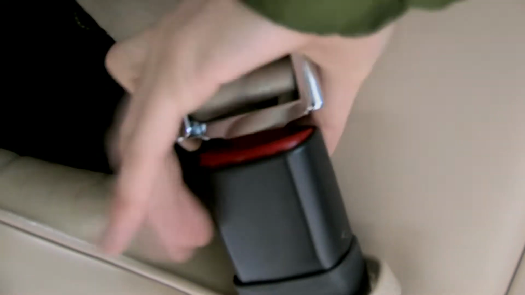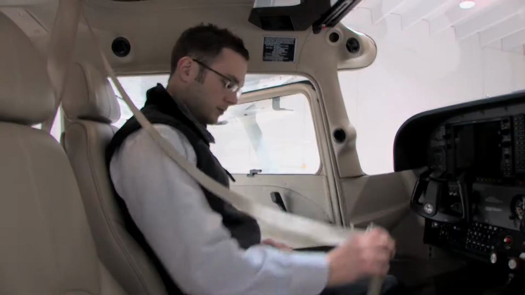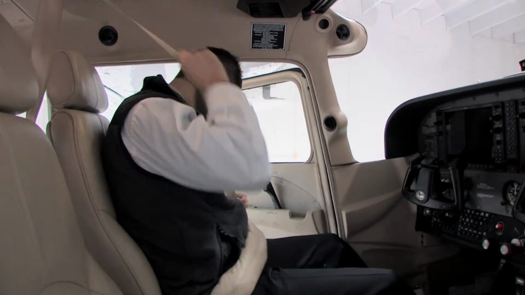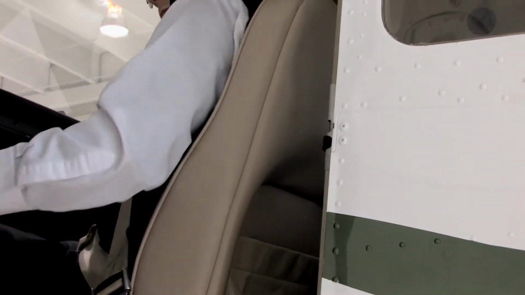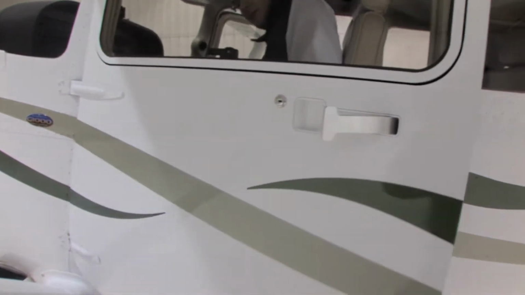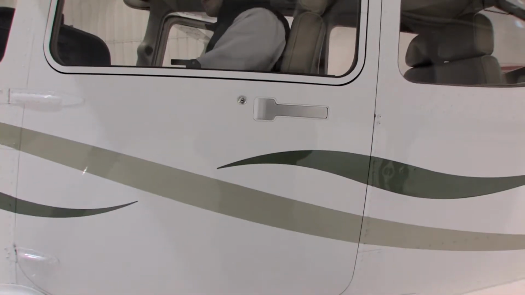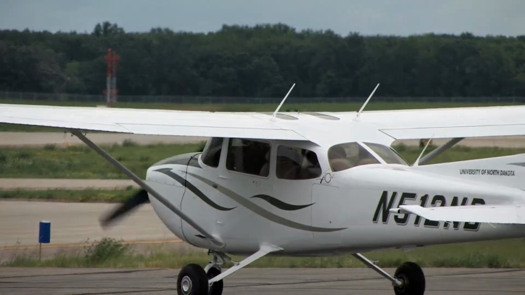Ensure the seat belts are securely fastened with the stitching facing outwards. This ensures the airbags will deploy outward and provide maximum protection in the unlikely event of an uncontrolled forced landing. Ensure all cabin doors are closed and latched. When closing the doors, do not slam them, as it may damage the latching mechanism. The windows may be unlatched and open during taxi for better ventilation.